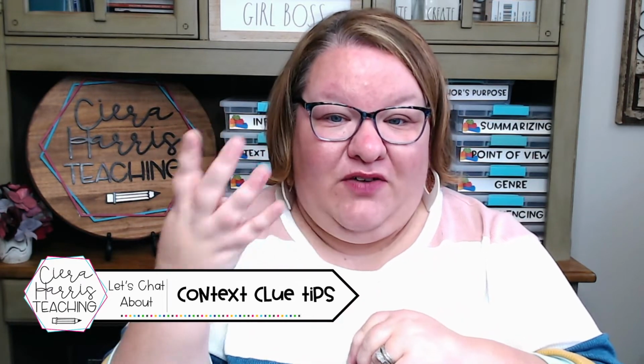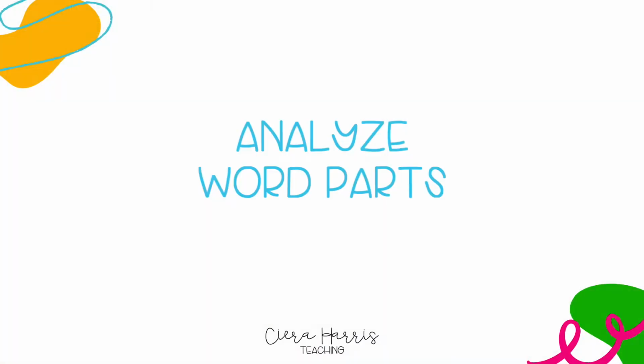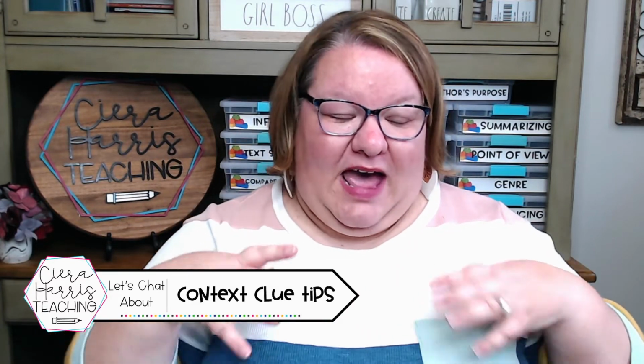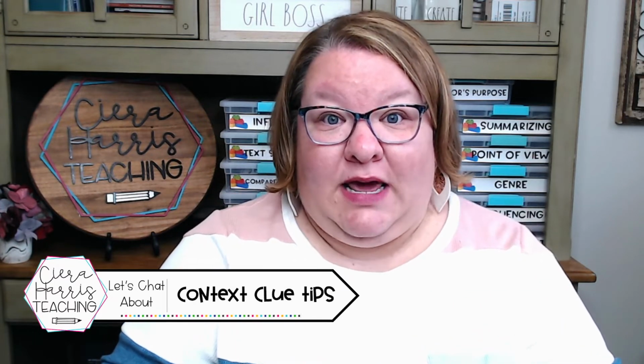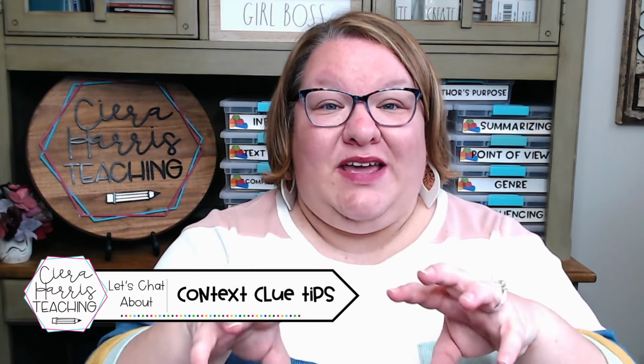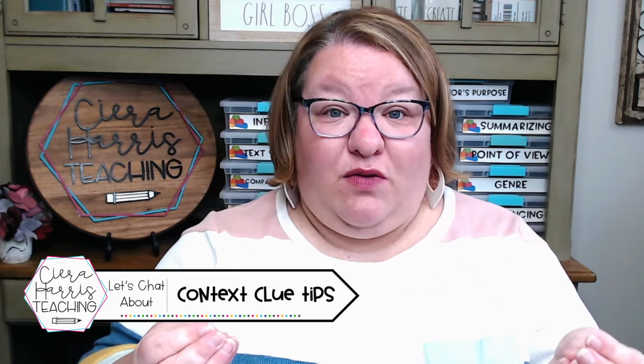All right, we are ready for tip number 4, I believe, which is to analyze word parts. So this is something that you can do even before you start teaching prefixes and suffixes. You don't have to have an official lesson on word parts before you start doing this in context clues with your students. So if you have a word that your students do not know the definition of, start breaking the word down. Do we see a smaller word that we know the meaning of? Are there pieces of the word that we can take off? Do we know what those pieces of those words mean?